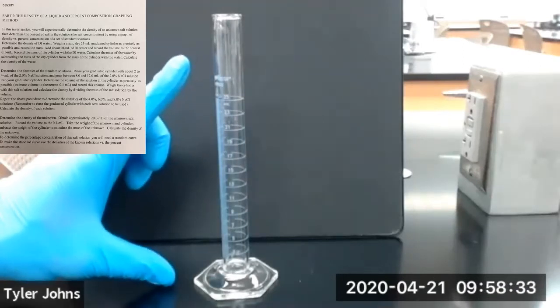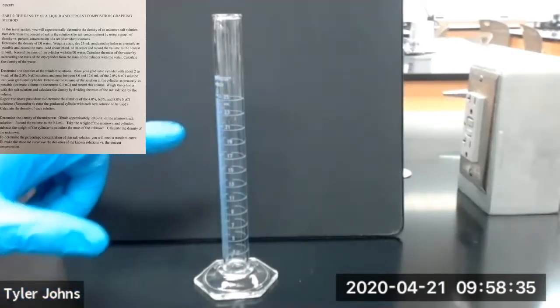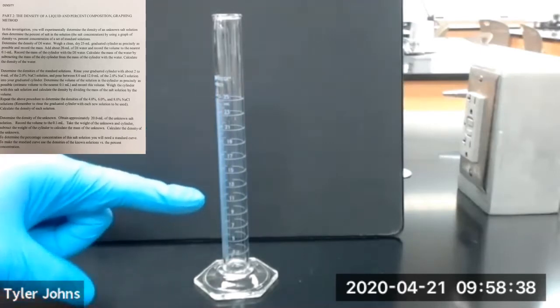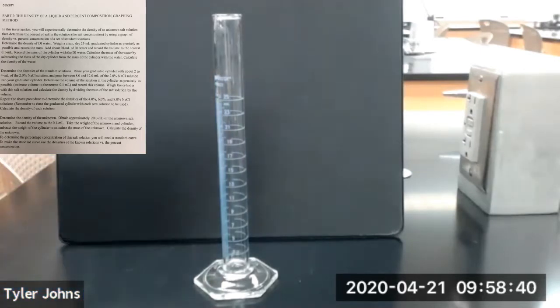Now we're going to take our 25 ml graduated cylinder and add about 20 milliliters of deionized water. So we'll add our water.